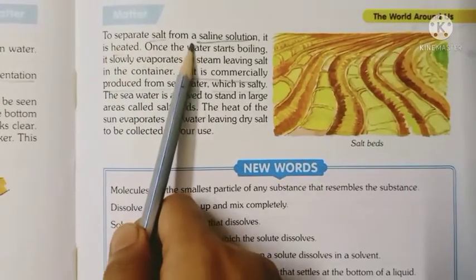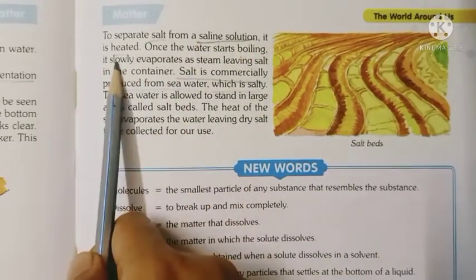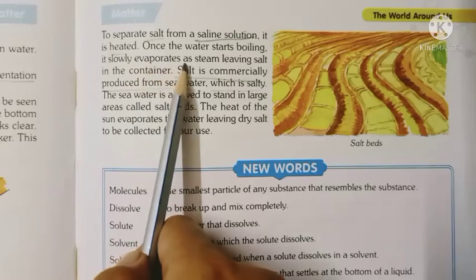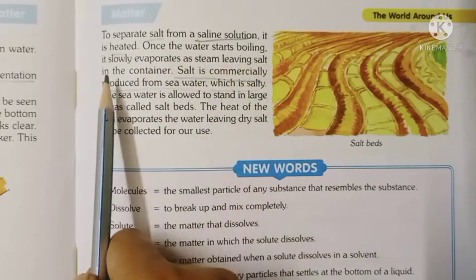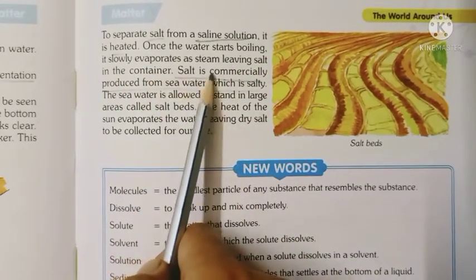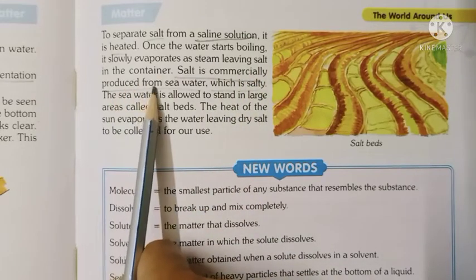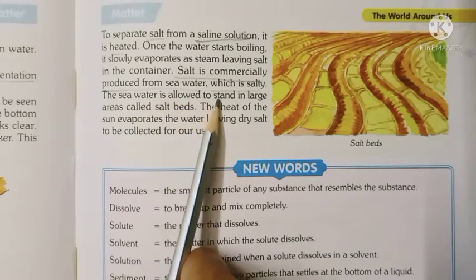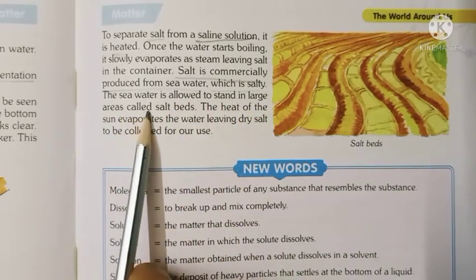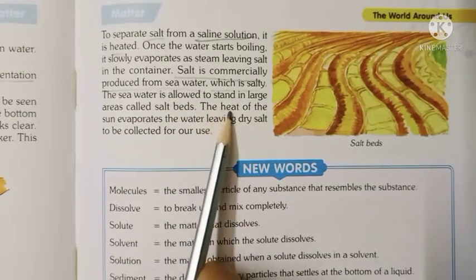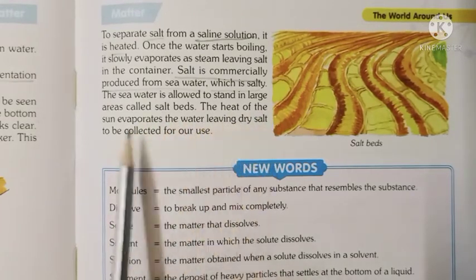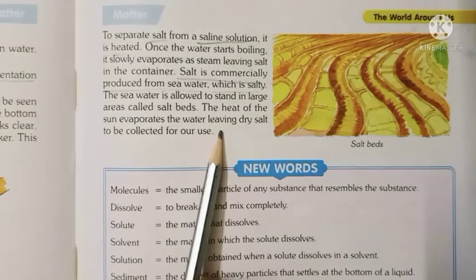To separate salt from a saline solution, it is heated. Once the water starts boiling, it slowly evaporates as steam, leaving salt in the container. Salt is commercially produced from seawater, which is salty. The seawater is allowed to stand in large areas called salt beds. The heat of the sun evaporates the water, leaving dry salt to be collected for our use.